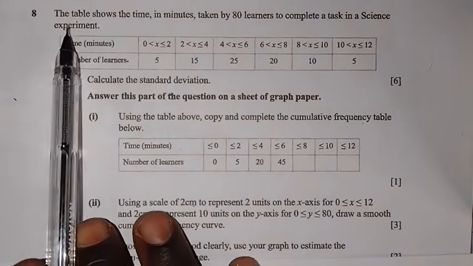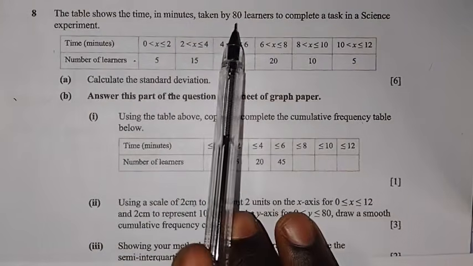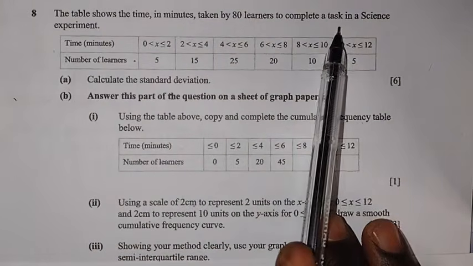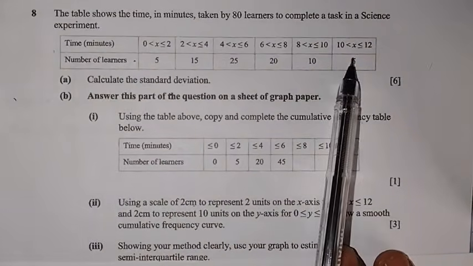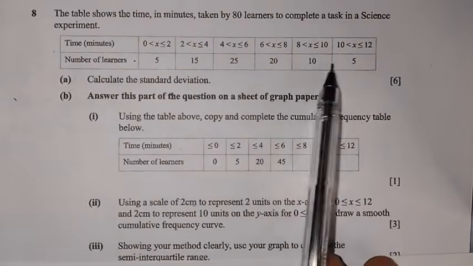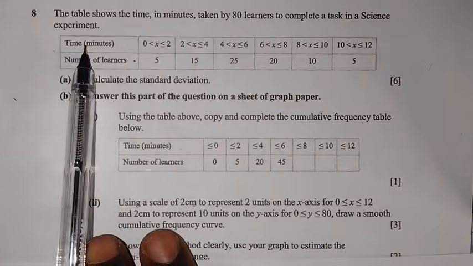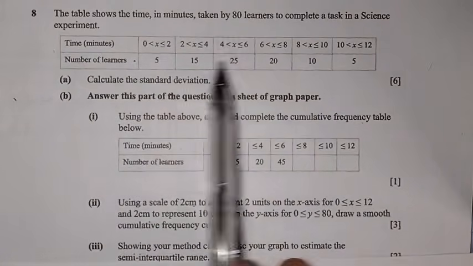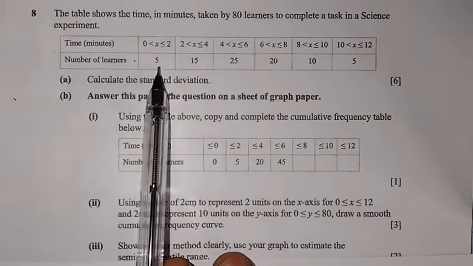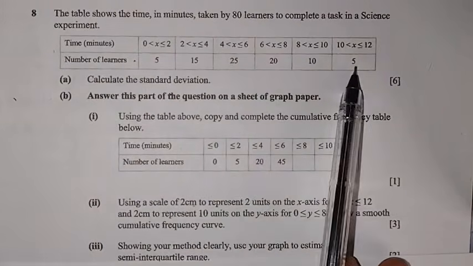So the question reads, the table shows the time in minutes taken by 8 learners to complete a task in a science experiment. So this is the table right here, which is showing the time in minutes that is taken by 8 learners in order for them to complete a task. So here on top we have time, which is in minutes. Then here we have number of learners, 5, 15, 20, 25, 10, 5.